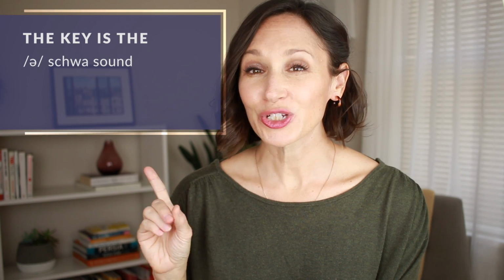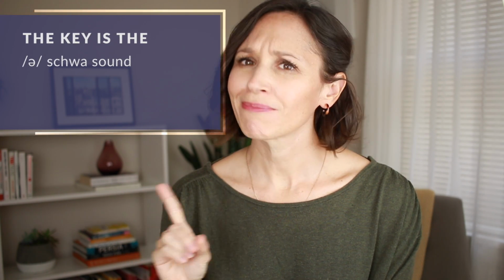Now, in those examples, we're blending those sounds, and as a result, there are sounds we don't use. For example, want to, we're removing that t sound. And we're using another sound in English that is really common and important to know, the schwa sound. The schwa is a really lazy and easy sound to make. This is what it sounds like. Uh.